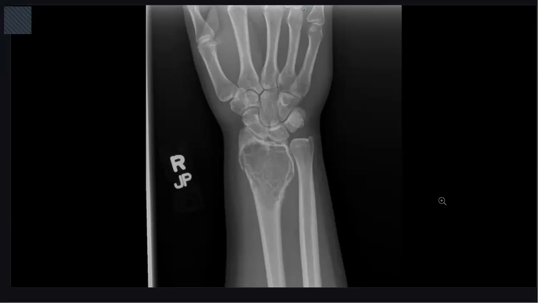I will immediately inform this finding to the orthopedic department. This patient should be managed by the orthopedic department. What could be the management for this patient? This patient needs some grafting or some local bone chips.